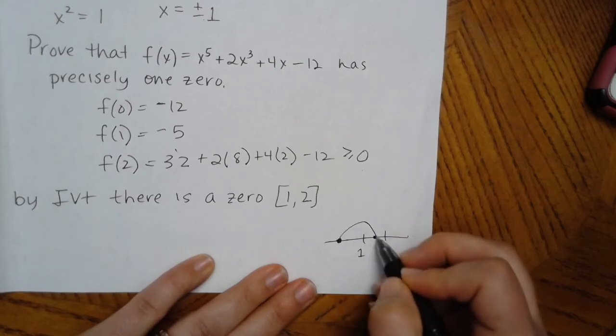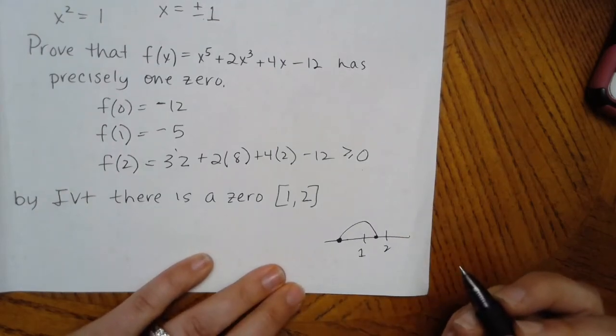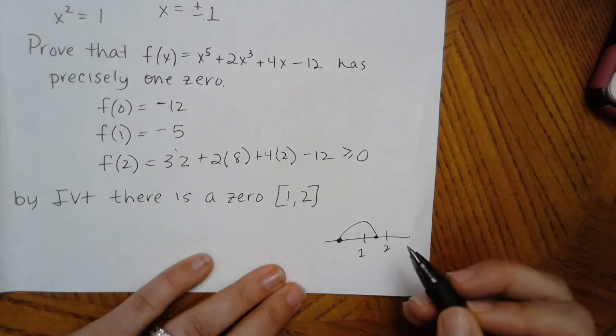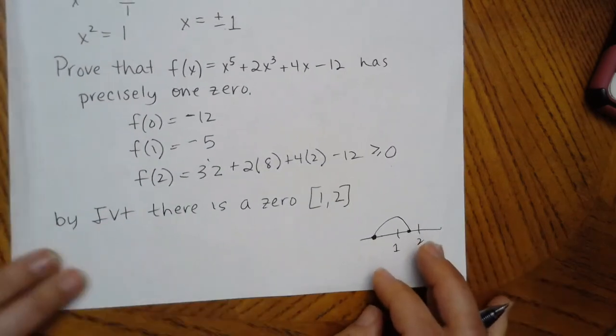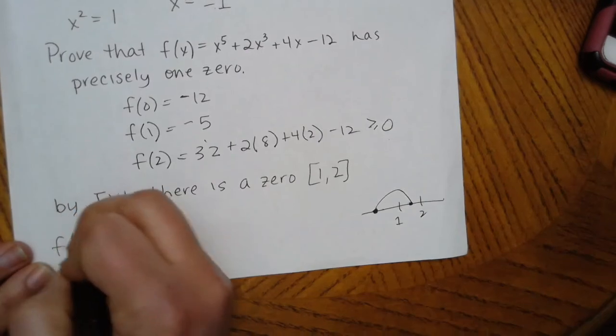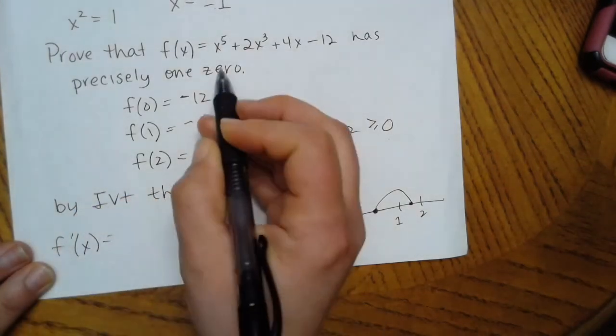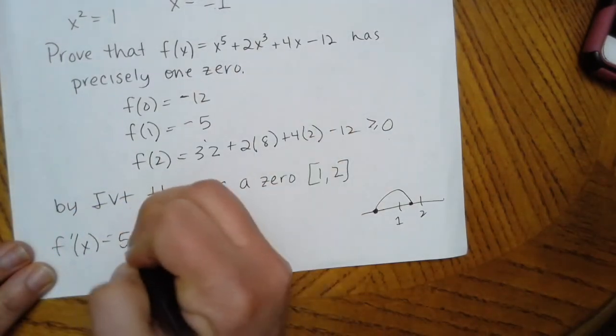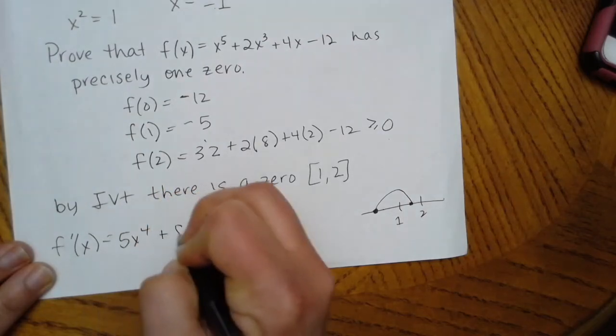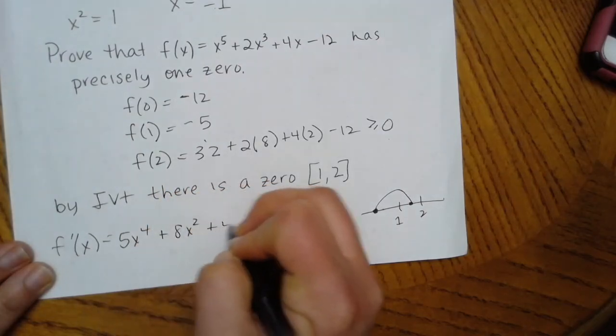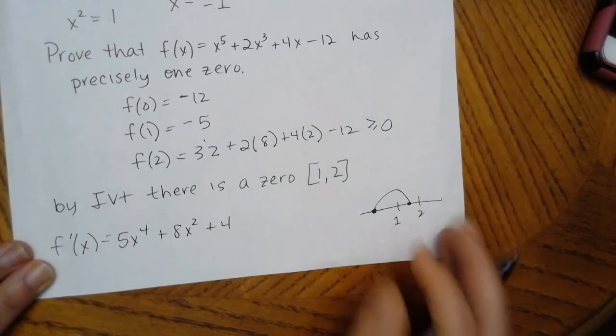So let's look at the derivative for a second. I have f prime of x is equal to, here's my f, 5x to the 4th plus 8x squared plus 4, and then the 12 drops away. So this is my derivative. Now this is x to the 4th and this is x squared.